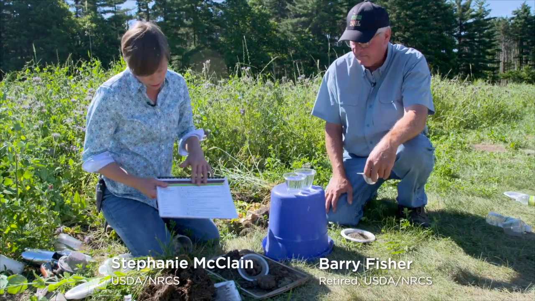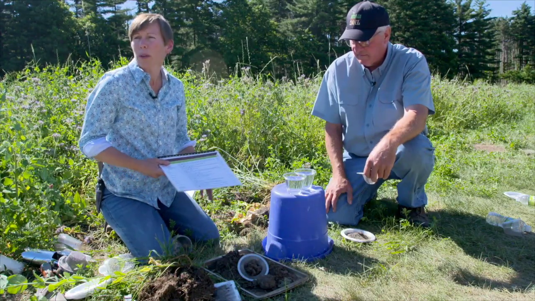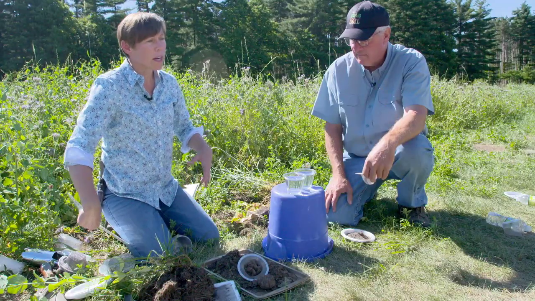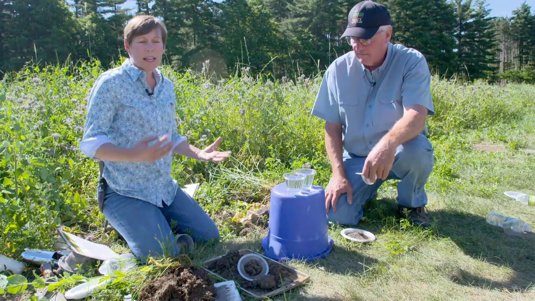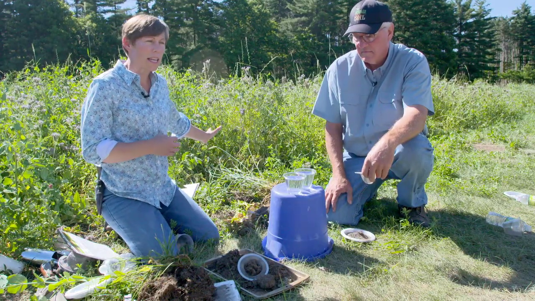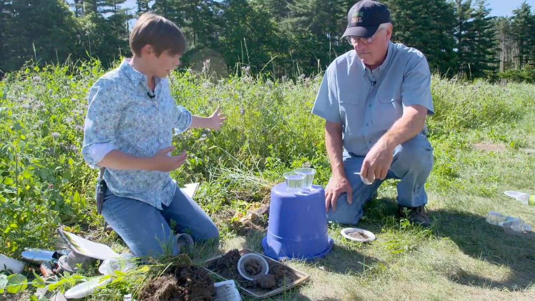One of the other assessments that you can do when you're in the field is the slump assessment. On the in-field cropland soil health assessment worksheet, this is one of the tools that we can use to evaluate water stable aggregates. So when you work on this assessment, it's nice to be able to have soil from the field, and today we're going to be taking a slump from the field behind us where we have these cover crops growing.